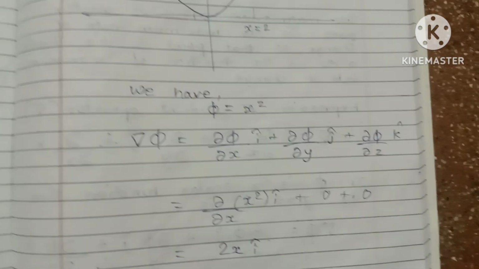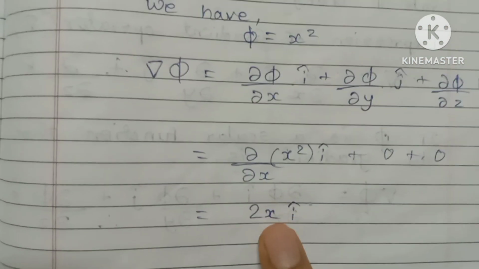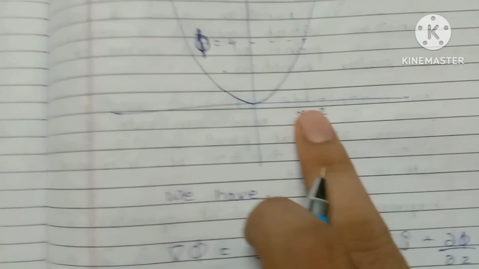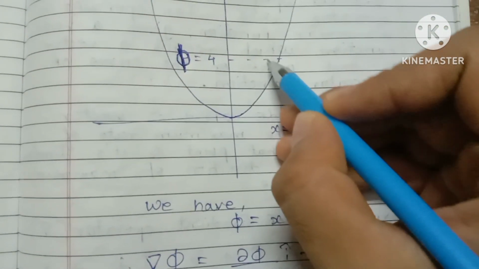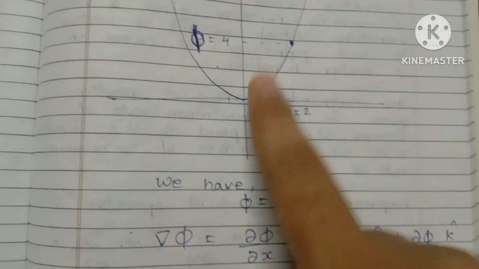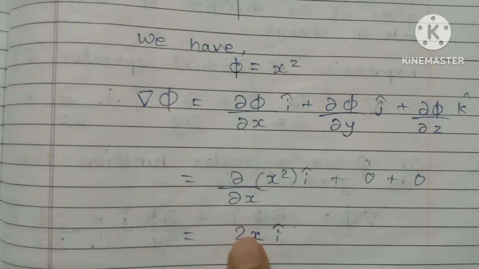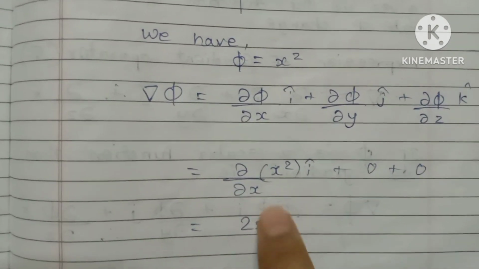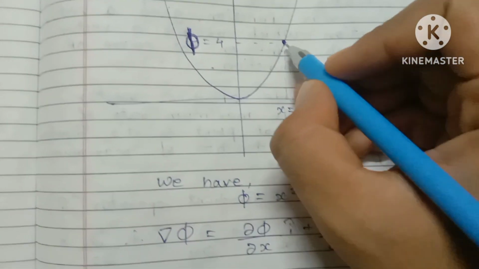So we will put a point x is equal to 2. At x is equal to 2, phi is equal to 4. So at x is equal to 2, the gradient of the function is 2 times x, meaning 2 into 2, 4, that is 4 i cap.